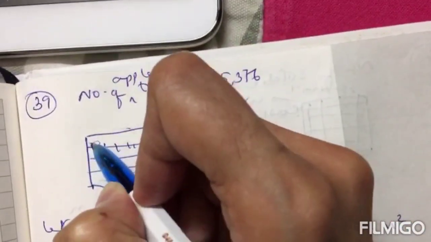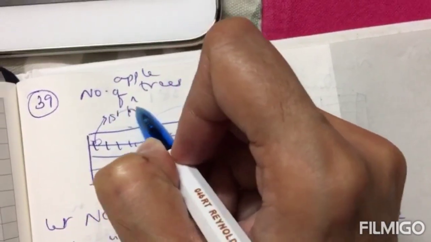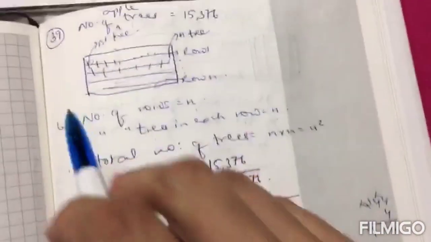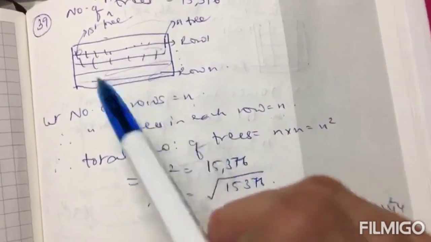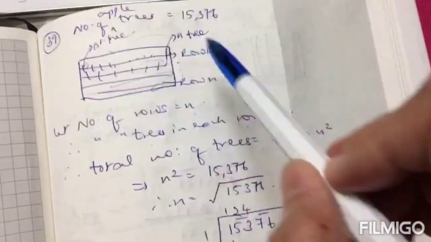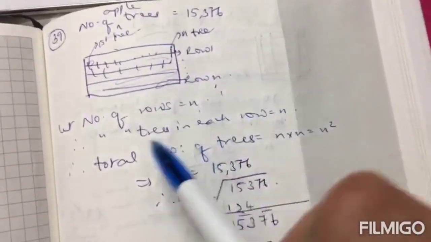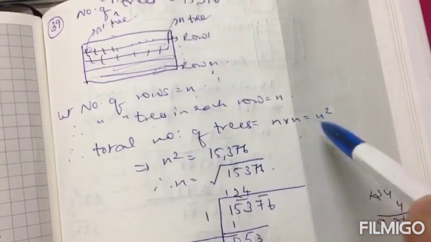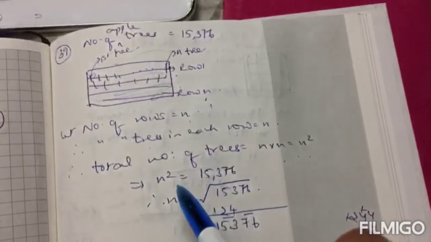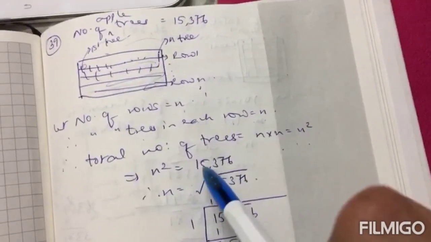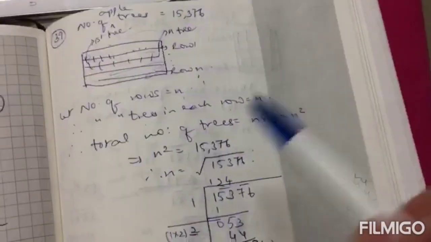This is the first row. Similarly, we have for each row. Therefore, total number of trees is equal to how much? In one row, there are n apple trees. How many rows are there? n. Therefore, how many trees are there in all the n rows? It is n into n, which is n square. But we already know that n square is equal to the total number of trees, which is 15,376. So how do you find n? Find the square root of that.